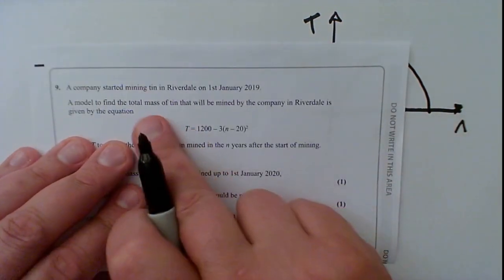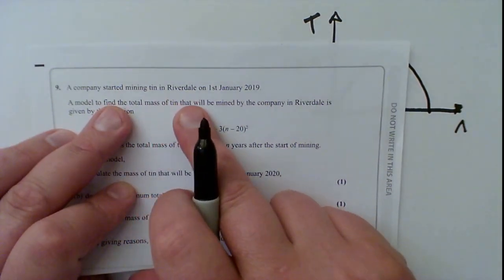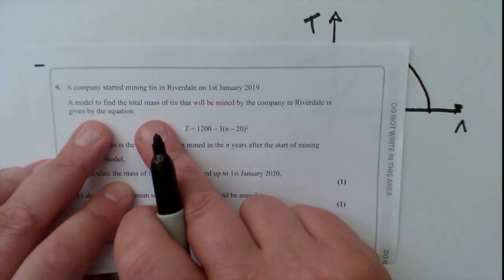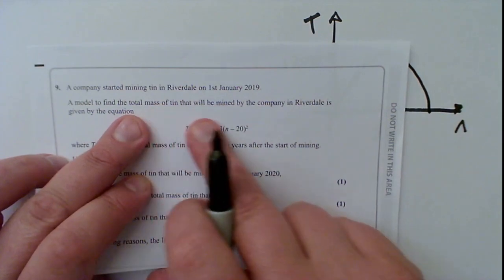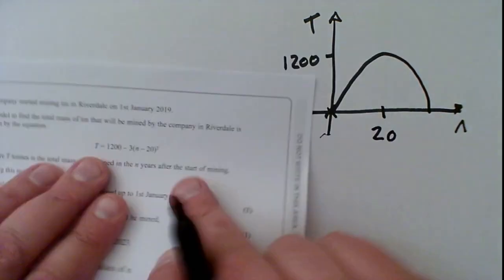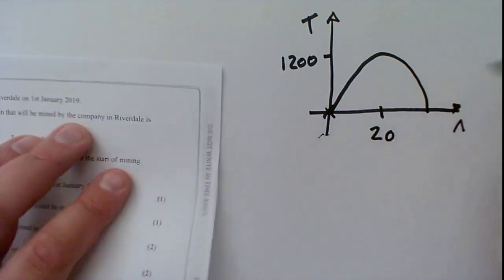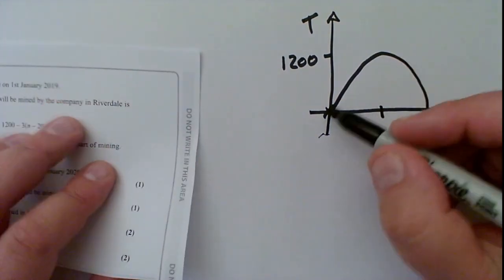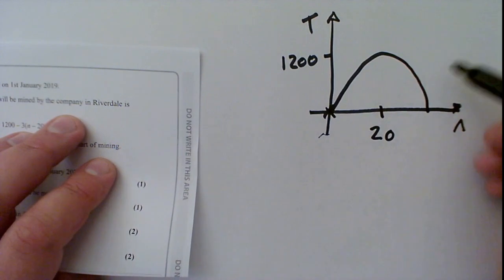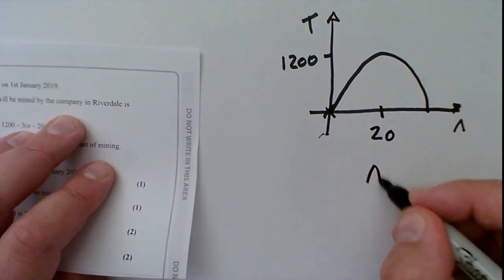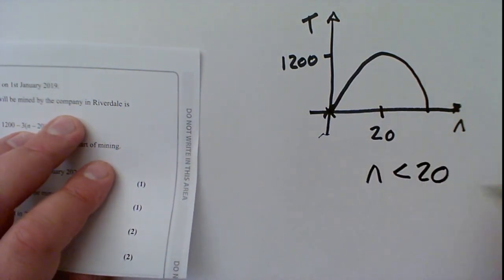But also, if you read this carefully, it says a company started mining tin in Riverdale, and then it says a model to find the total mass of tin. In other words, t should always be increasing, because it's the total mass since the beginning that the company's mined. So we get a maximum at this point. So we know that n has got to be less than 20.